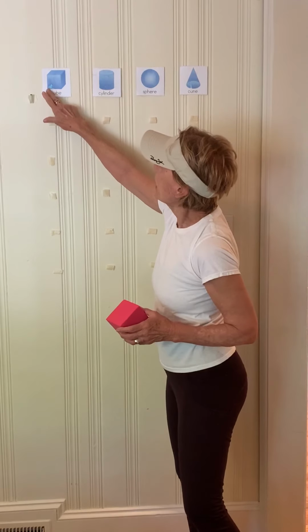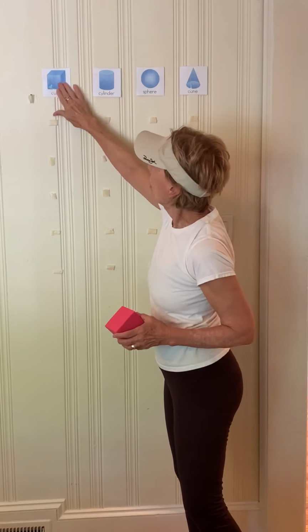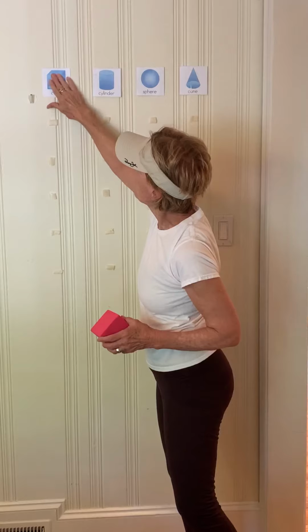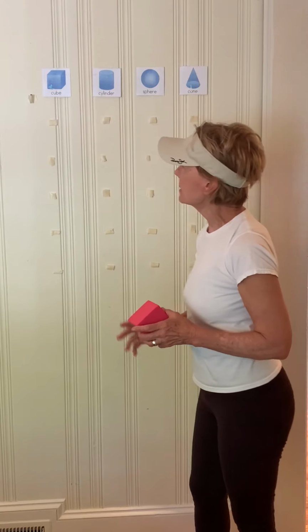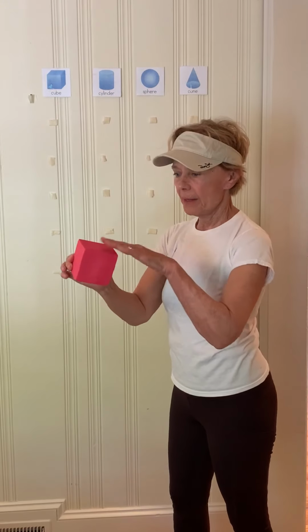This is a cube. All you can see is just the front, a couple of the sides. But when you can see the top, the bottom, and all the other sides, that means it's three-dimensional. It's a three-dimensional shape because you can see all the sides. This is called a cube. If you look at it this way, it kind of just looks like a square, but when it's three-dimensional, it is a cube.